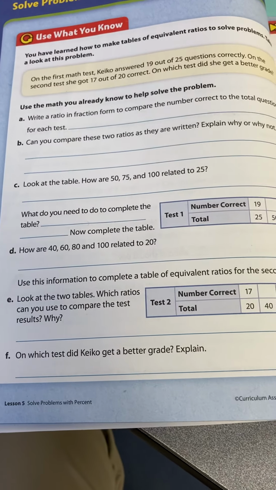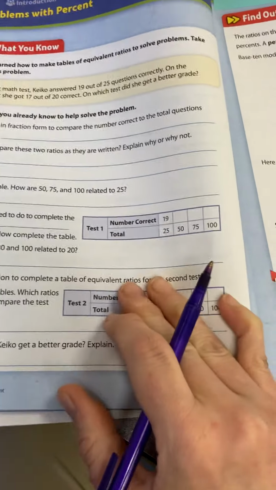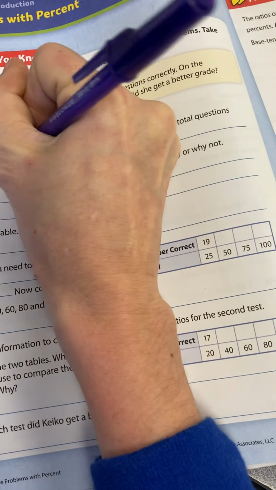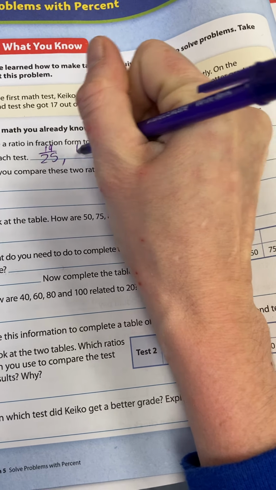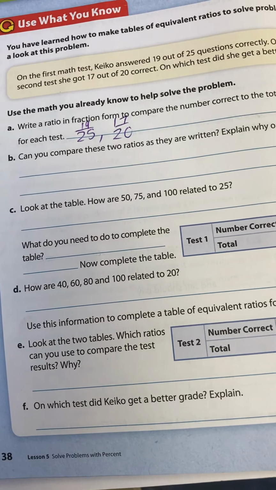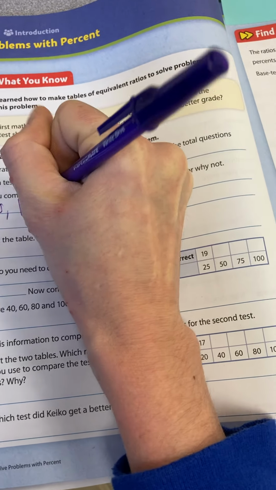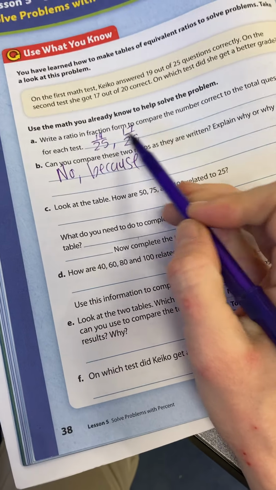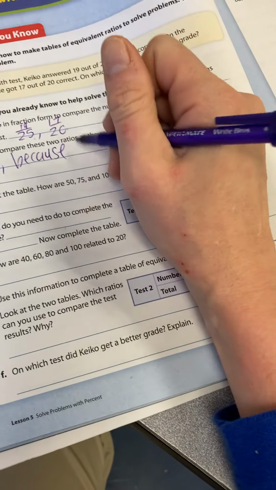So the first question says, write a ratio in fraction form to compare the number of correct to the total questions for each test. So the first test was 19 out of 25, and the second test was 17 out of 20. Can you compare the two ratios as they are written? Explain why or why not. No, because they don't have the same size pieces. Remember, it's hard to compare fractions until they have the same size pieces. Then once they have the same size pieces, you can easily compare.